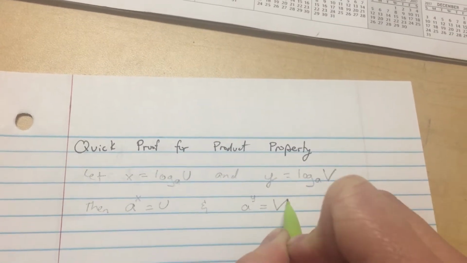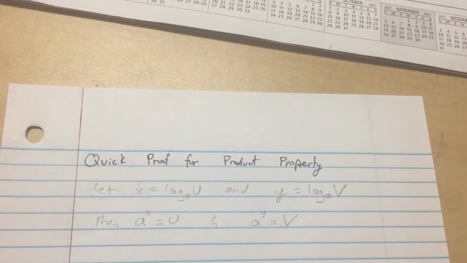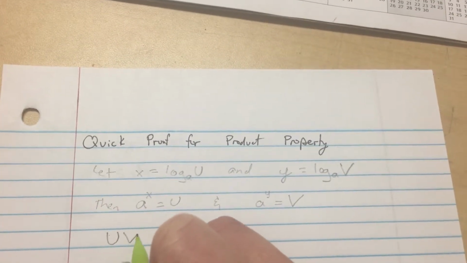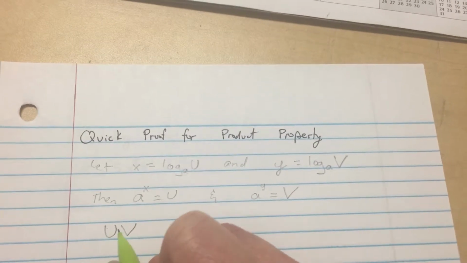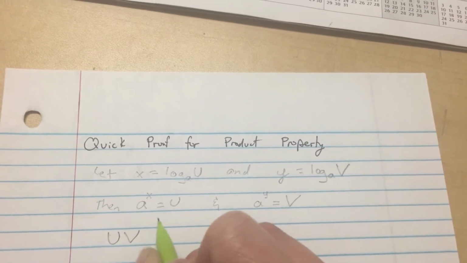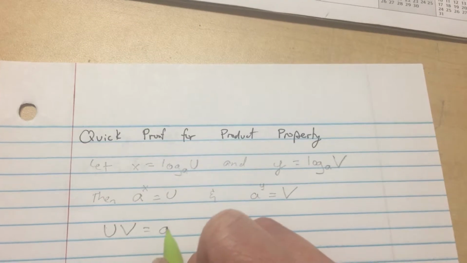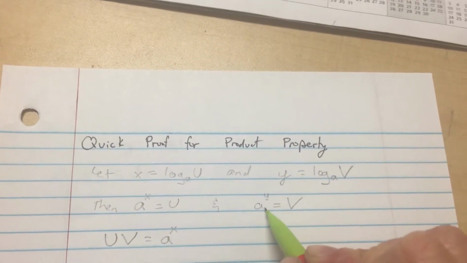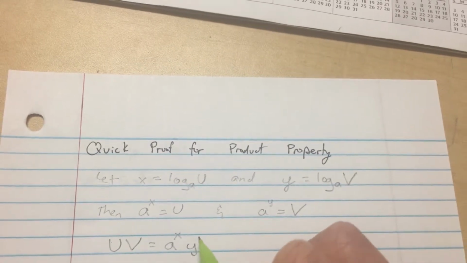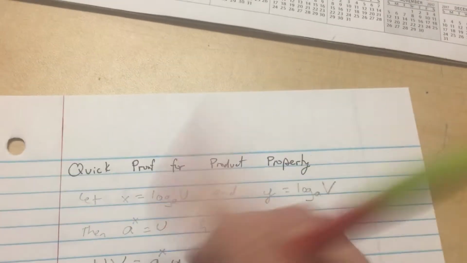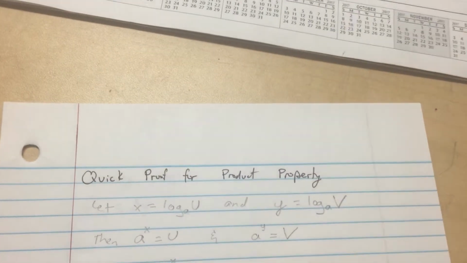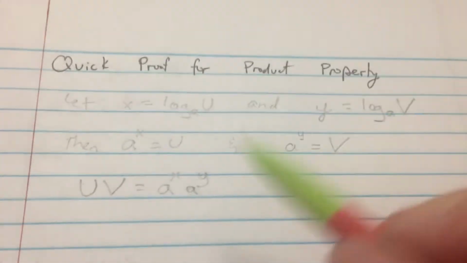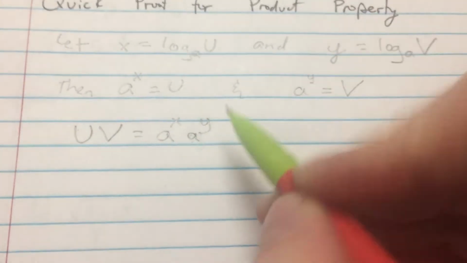All right? So what do we know about our product property? Our product property tells us that I'm going to be multiplying my U and my V together. Well, really, what does U equal and what does V equal? Well, U equaled A to the power of X, and V equaled A to the power of Y. What happens when we multiply numbers with the same base?